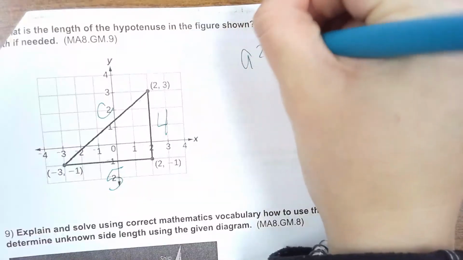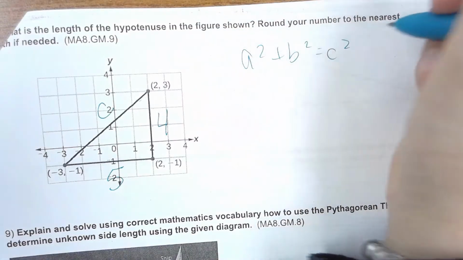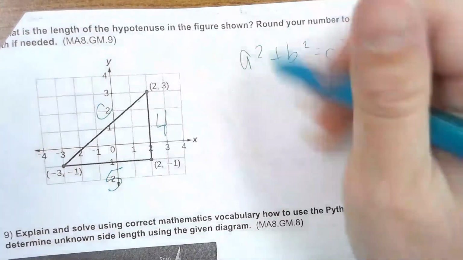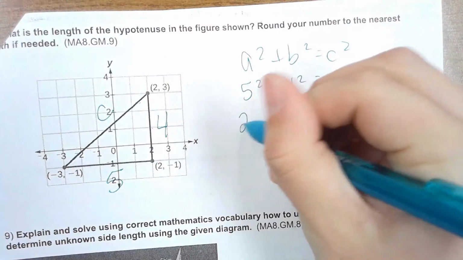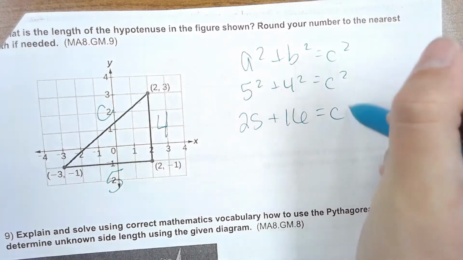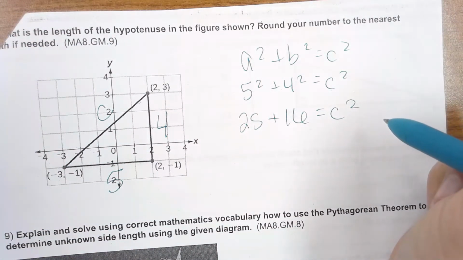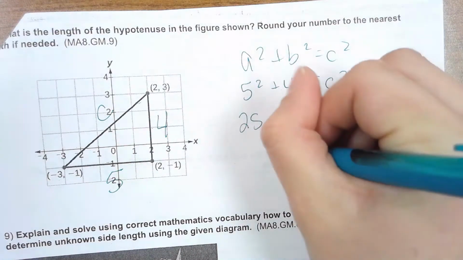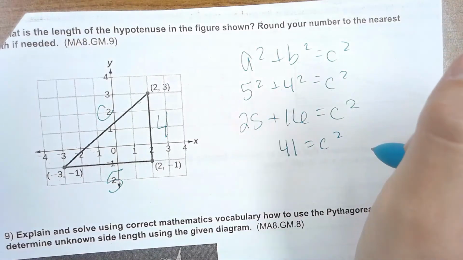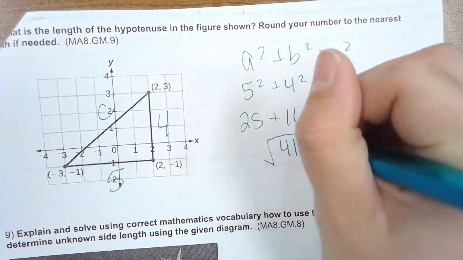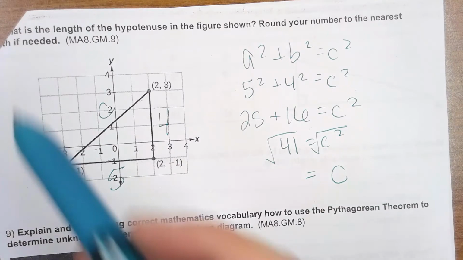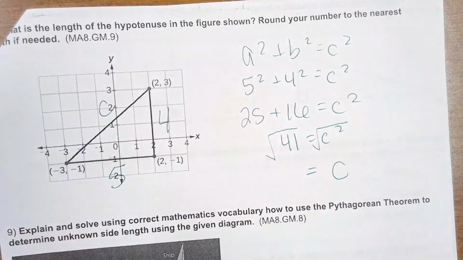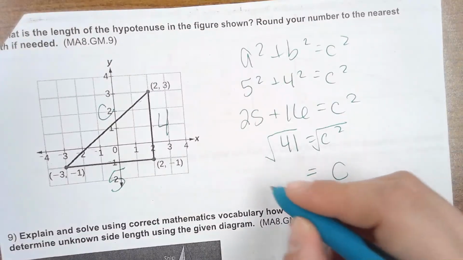So a squared plus b squared equals c squared. We're finding the hypotenuse, so I'm going to plug in my legs for a and b. So we'll get 25 plus 16 equals c squared. 25 plus 16 is 41. And then I'll take the square root on both sides to get c by itself. And it says round to the nearest tenth. I know it's kind of cut off by the staple here, but it would be 6.4.